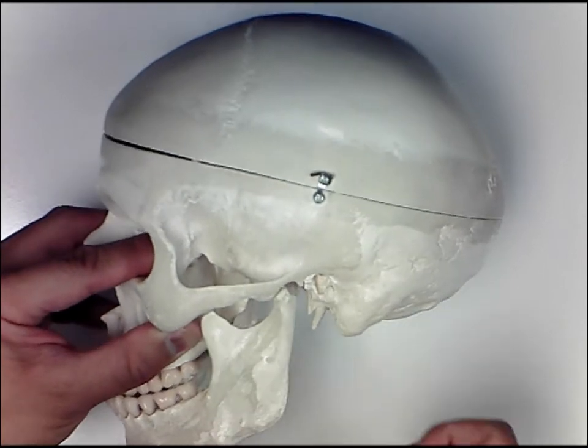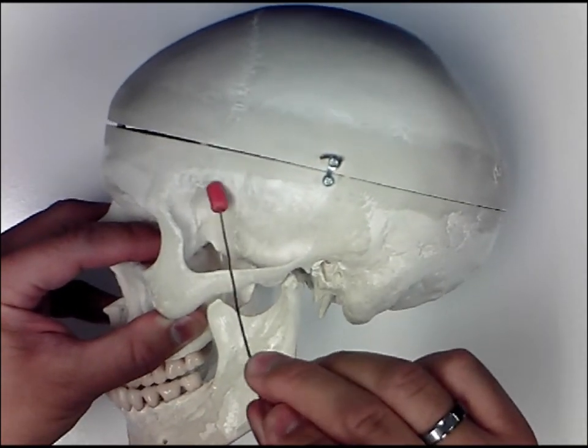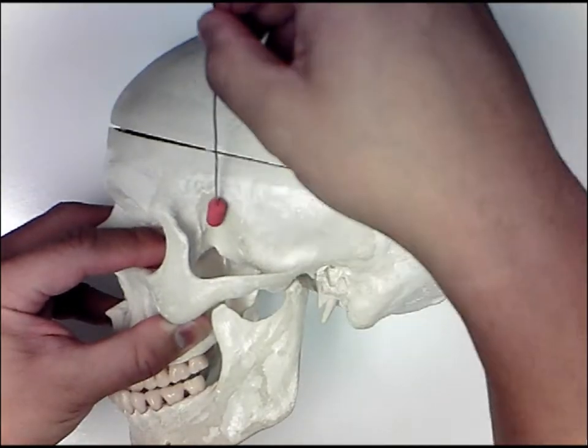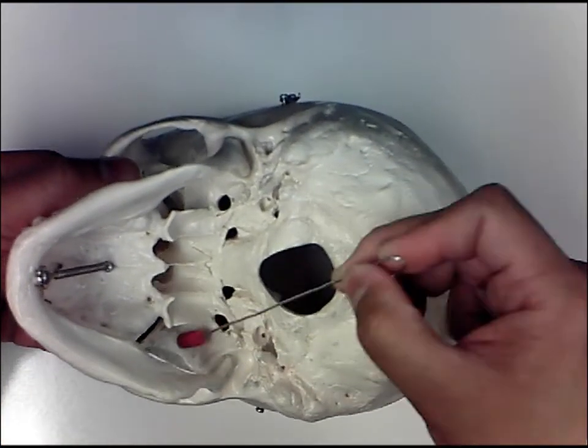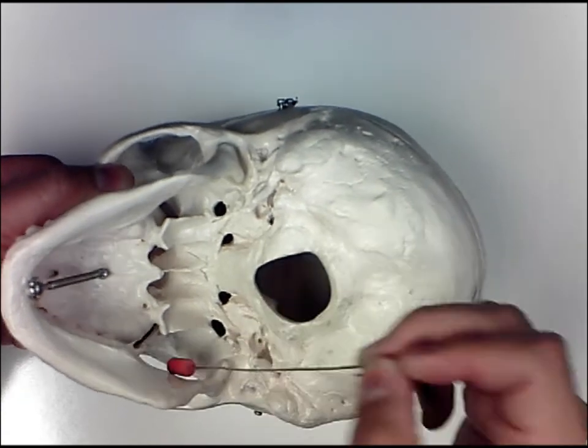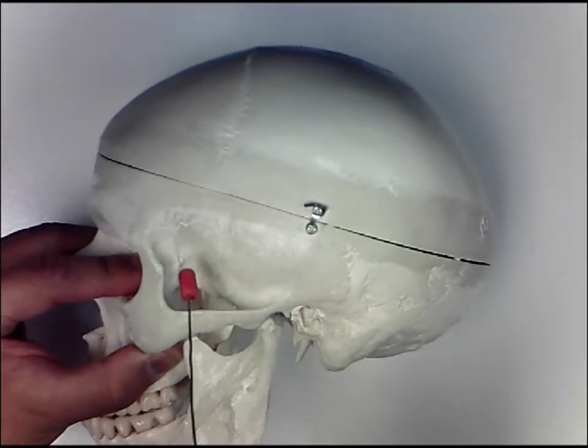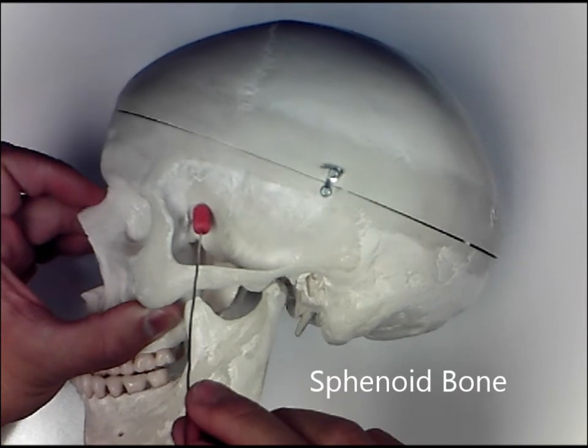The last cranial bone is this bone here that actually wraps around, underneath, and to the other side, forming a U-shaped bone. This bone is called the sphenoid.